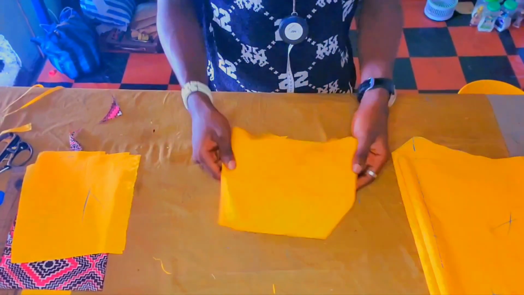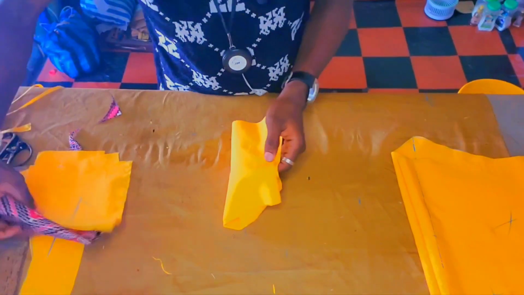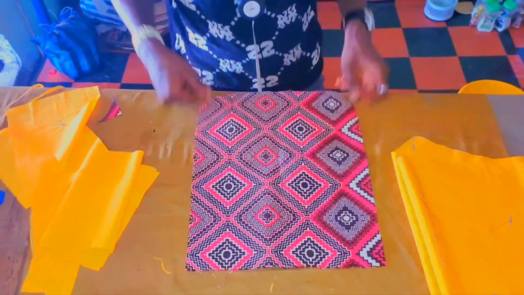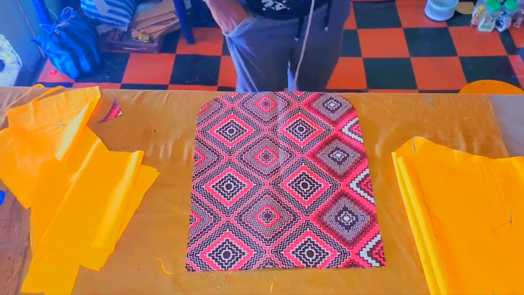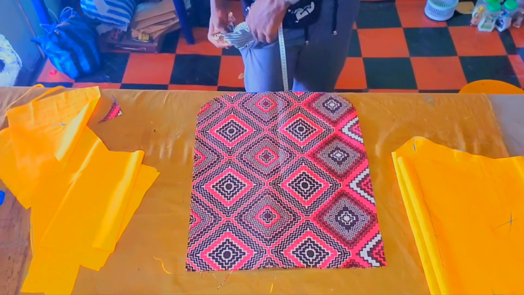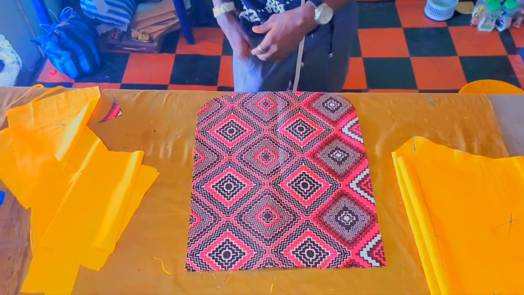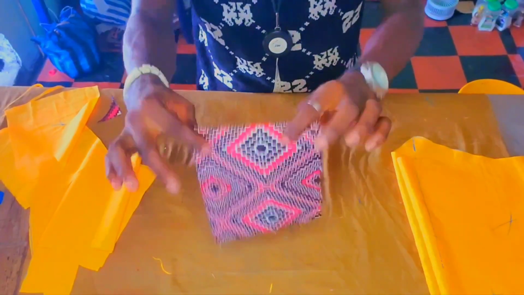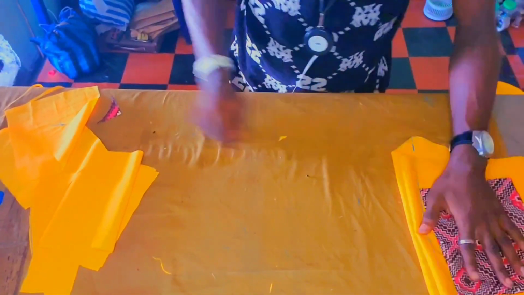Thirdly, we have this front pocketee, what we use to create the front pockets. They call it front pocketee.